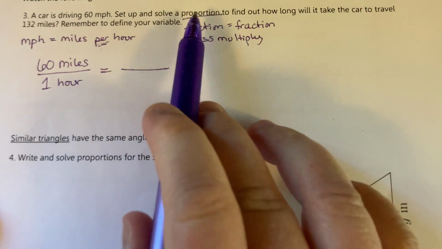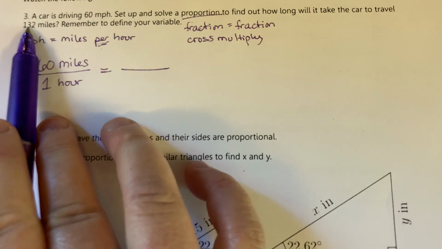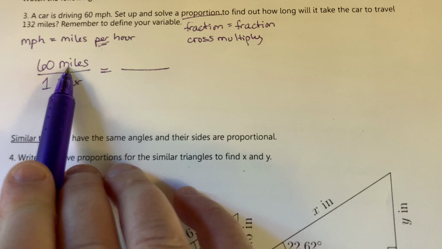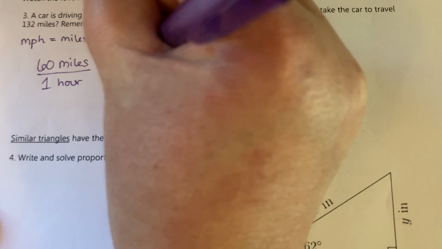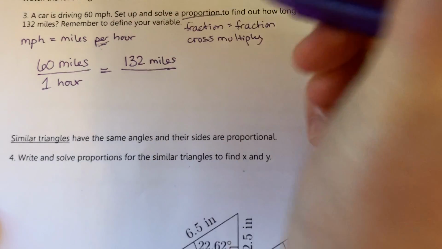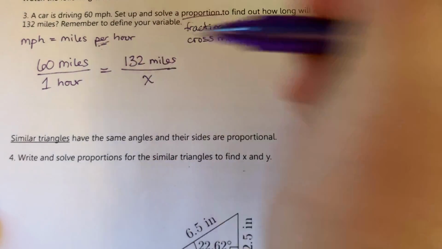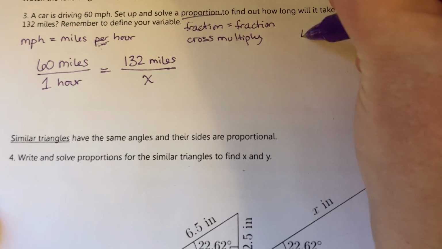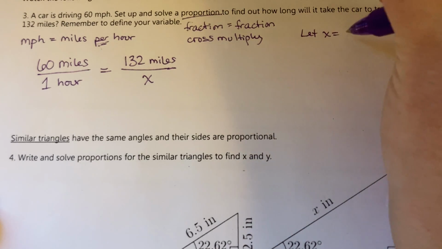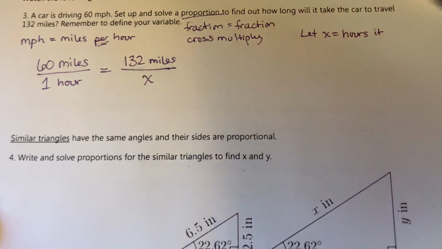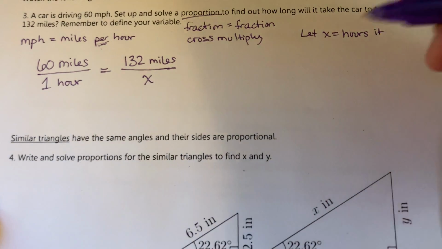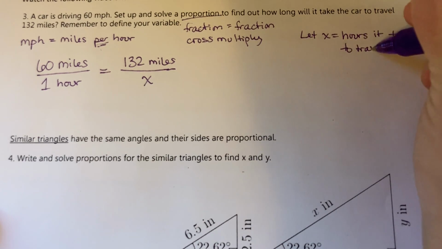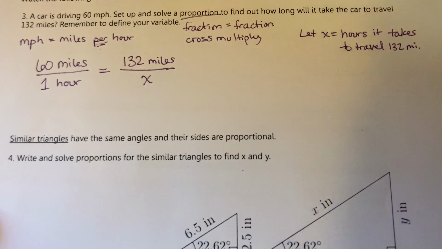So since I know it says proportion, that's fraction equals fraction, and we just need to make sure to match our units. So miles are on top here with miles per hour, so the 132 also needs to go on top. And then the bottom is what we don't know. And it says define your variable. What that means is to say, let x equal the hours, and I know it's hours because that's the units on the bottom, hours it takes to travel 132 miles. That's what we're looking for.